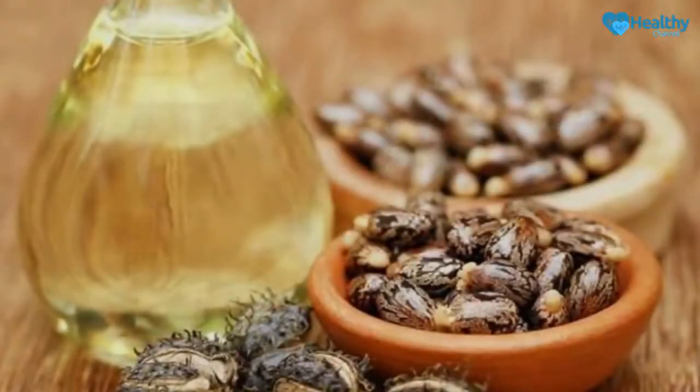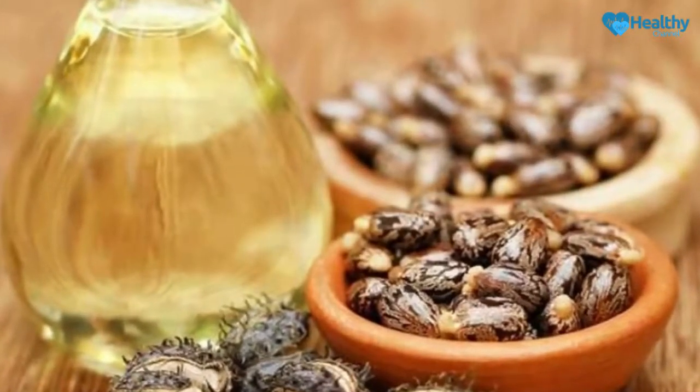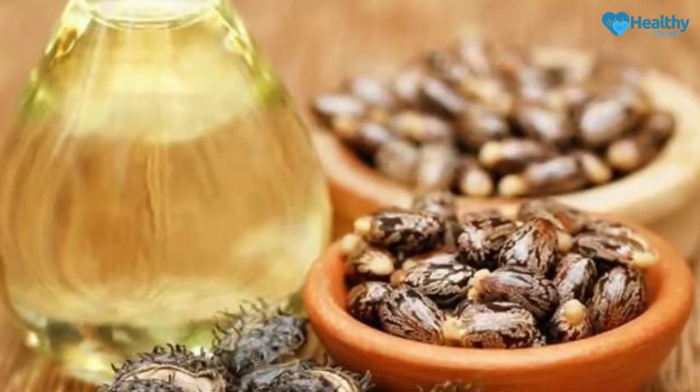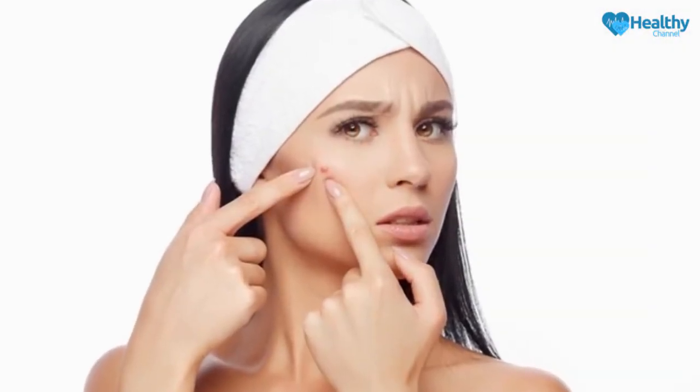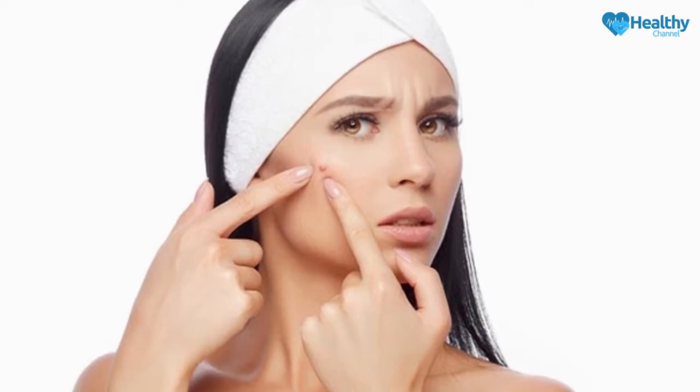When castor oil is used for acne, it draws dirt out of the skin, as well as bacteria, dead skin cells and excess oils. It does not clog pores and helps cleanse the skin, since it has the ability to deeply penetrate the skin and target most of the causes of acne. This makes it one of the best natural remedies for acne.